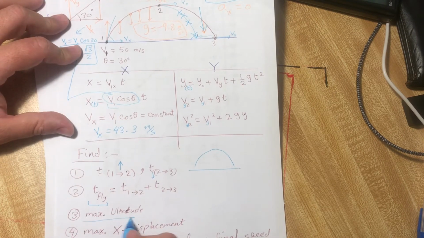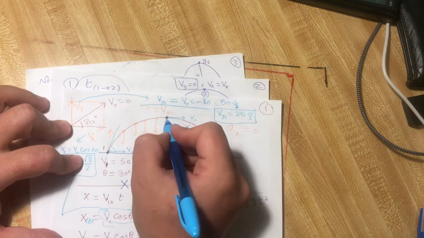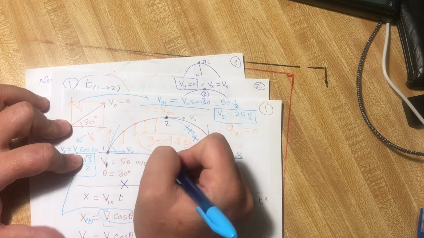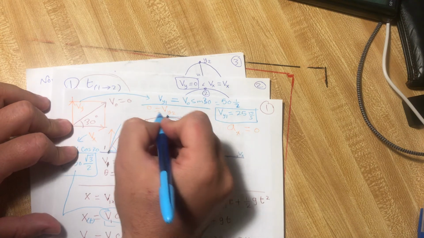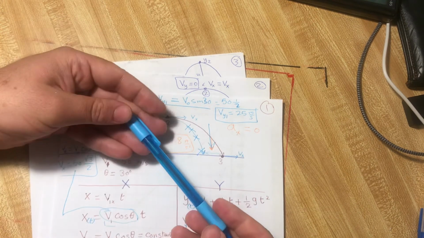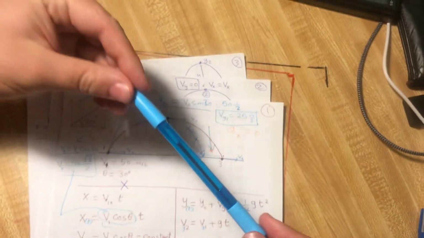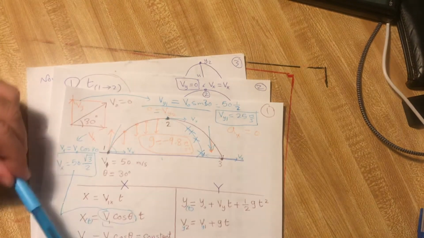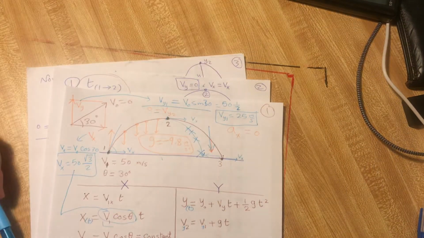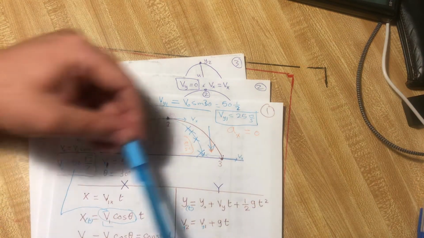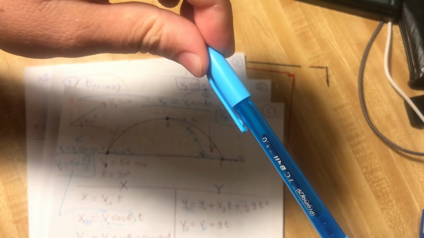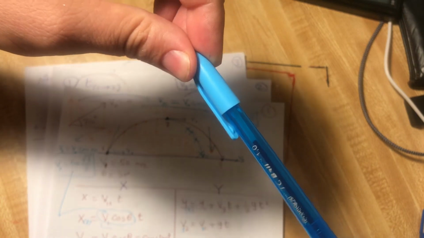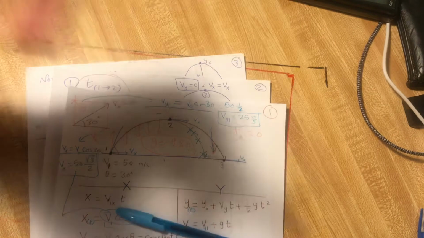Okay, and I need also to find the maximum altitude, the maximum altitude at point 2. I told you that Vy at that point is 0 because the body is going up and then going down. At the maximum point, the y velocity is 0, but the x velocity is constant. You see how the pin is moving, its x motion is constant, but for y motion, at the maximum point, the velocity for y is 0 and it will fall down again.